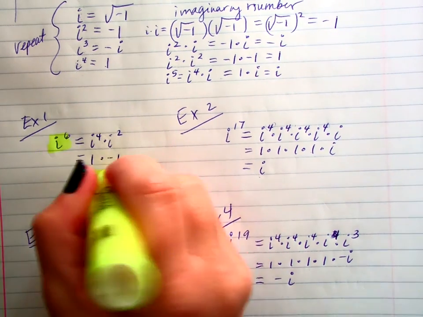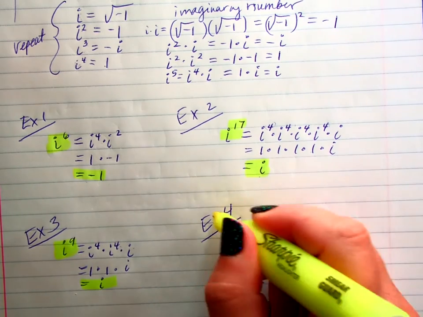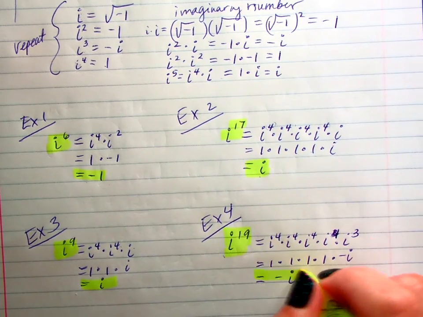So i to the 6th equaled -1. i to the 17th equals i. i to the 9th equals i. i to the 19th equals -i.